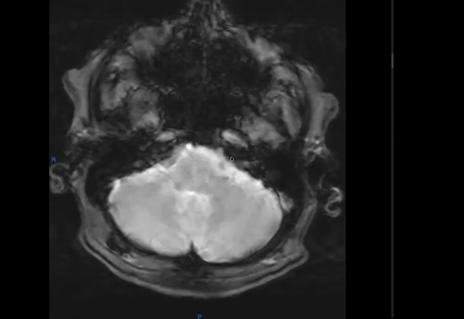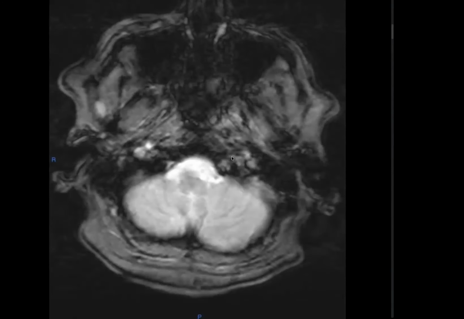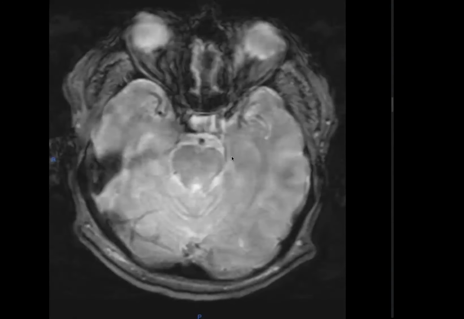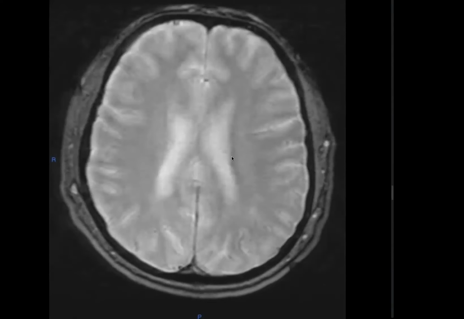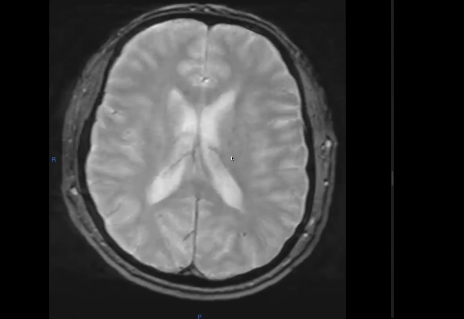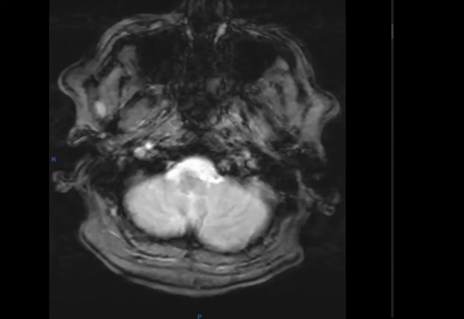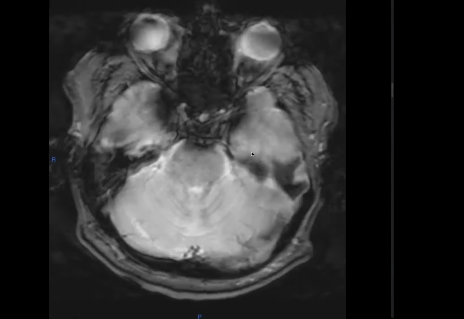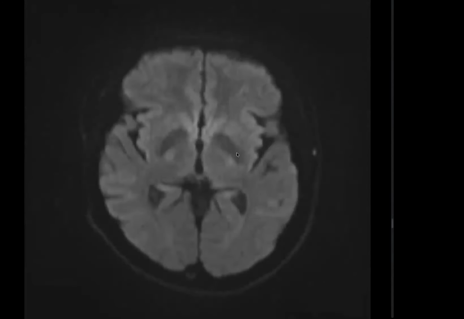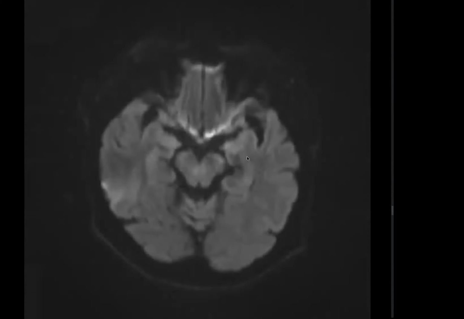Are you sure? Double checking. Yes, sir. Okay. You mentioned you want the DWI. Let me give that to you. Here you go. There is no evidence of hyperintensity on the DWI.